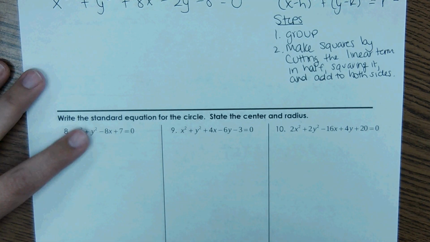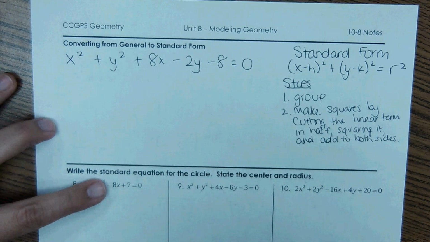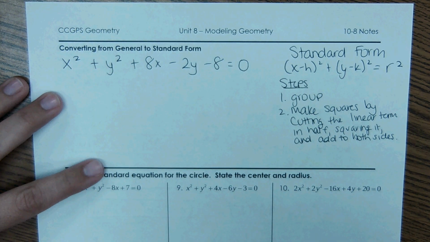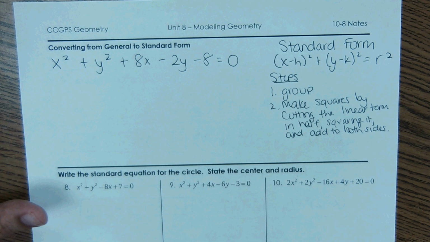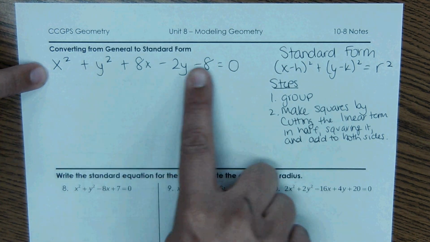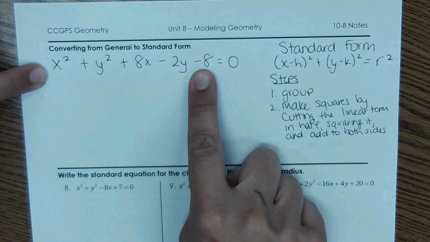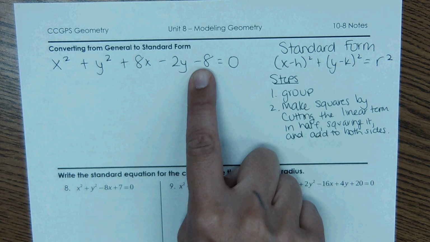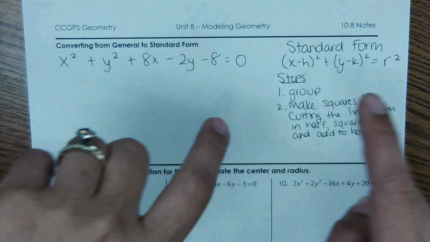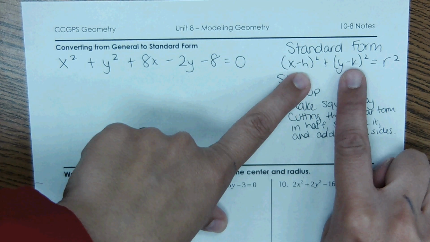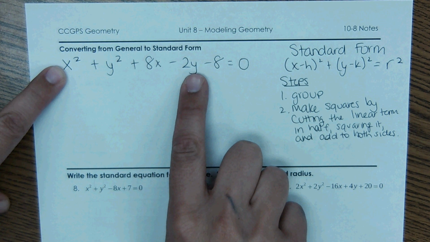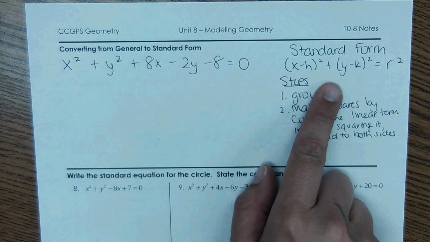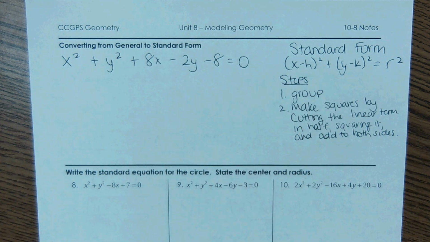So this I've seen on testing multiple times on the end of year course test. They'll give you the equation in this format, general form, and they'll ask for the center and the radius, or they'll ask you to graph this. From the other format, it was easy to graph, but from this format, there are some extra steps. We have to actually change it into that format so you can find the center and the radius.